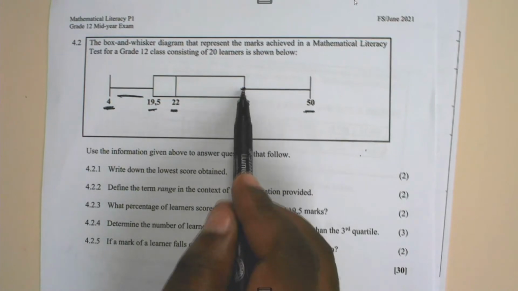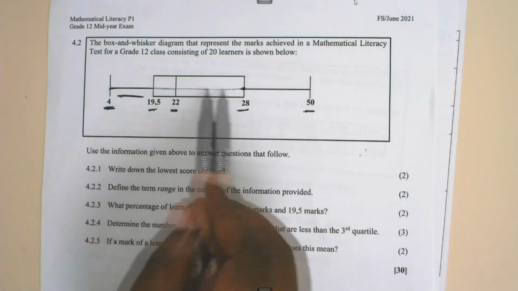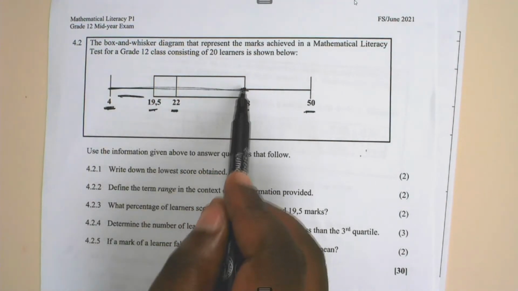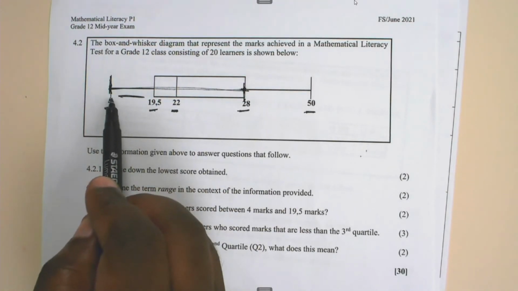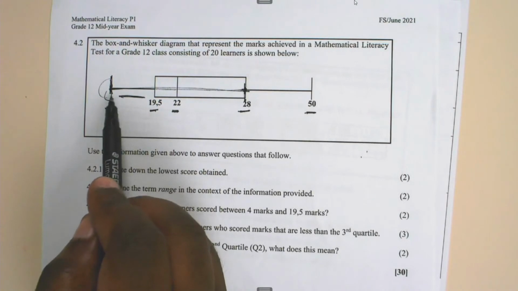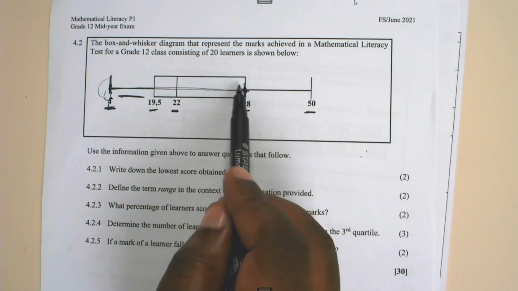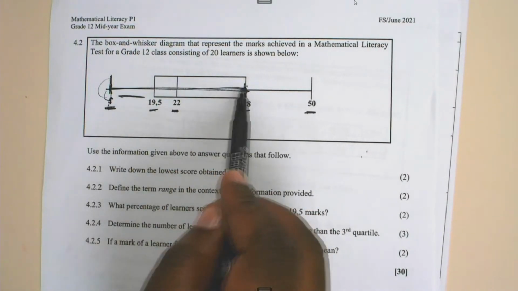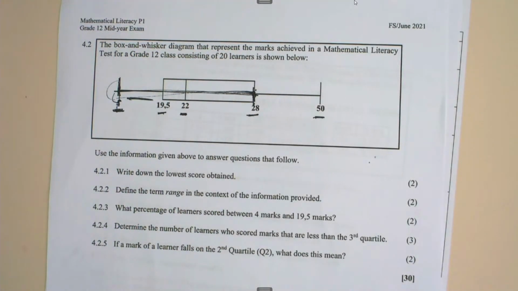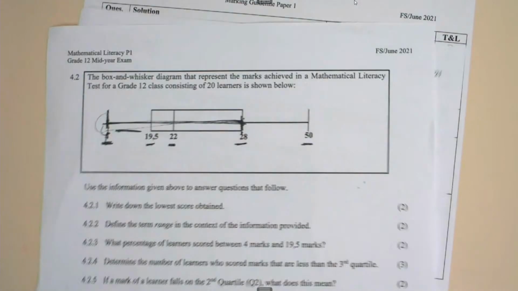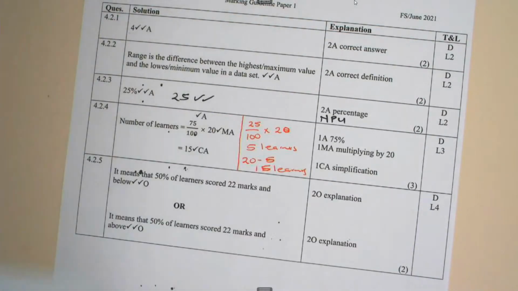In other words, from the minimum value up to Q3. So that is the part that we want.